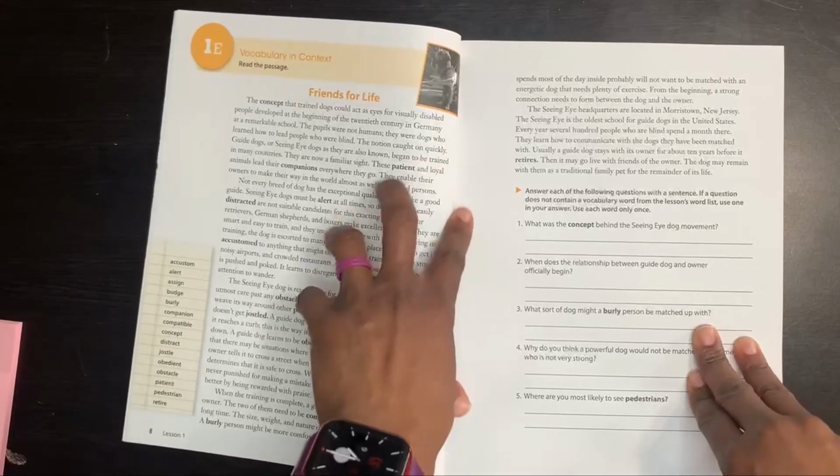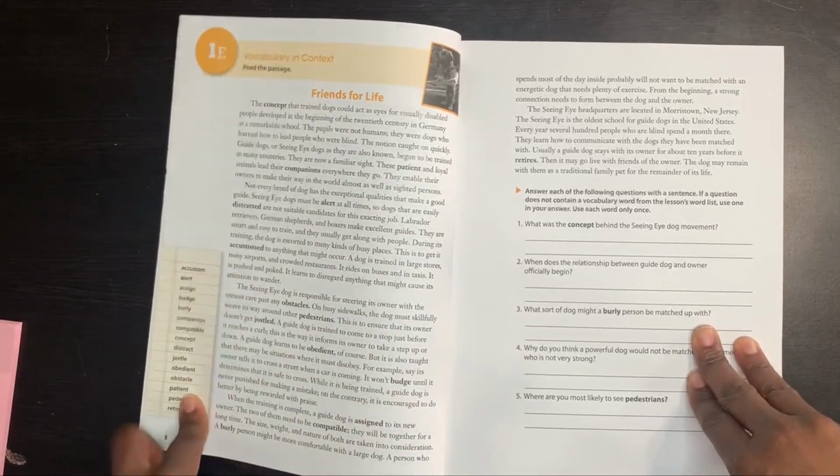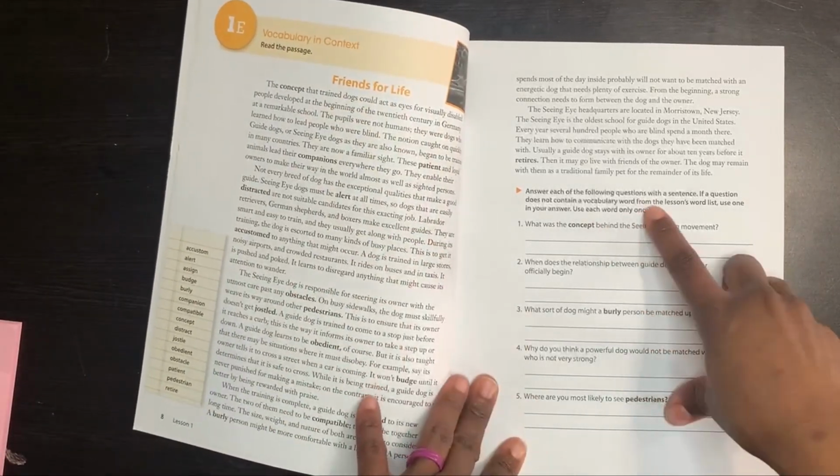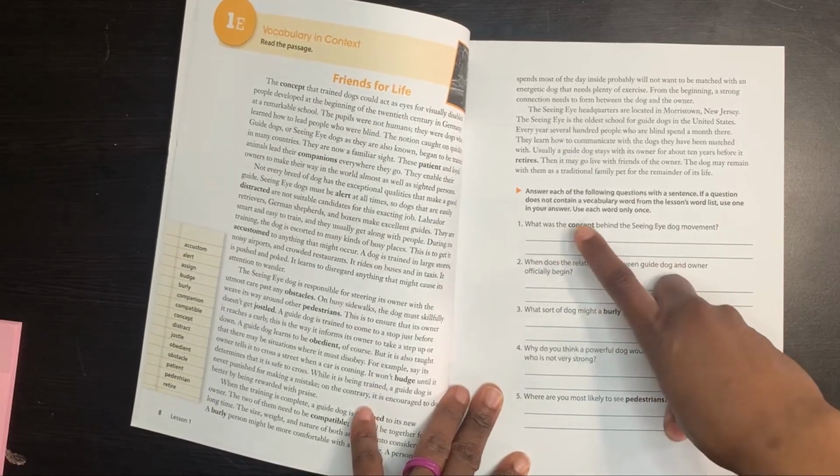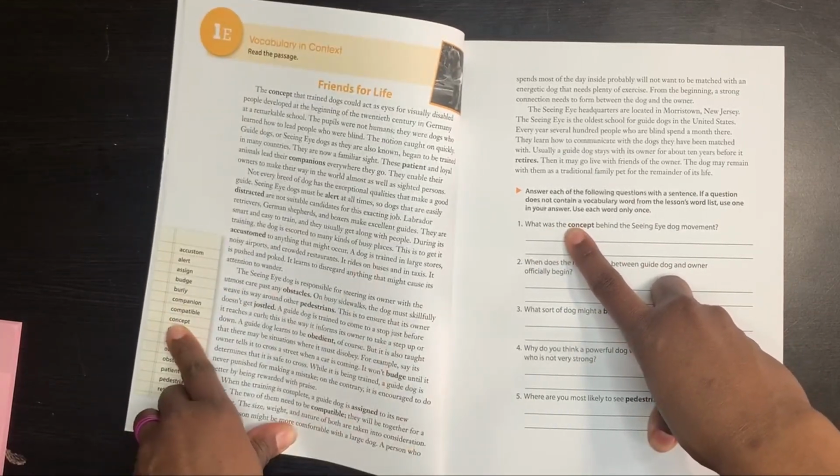Then they get into their passage. Word list is here again. They use the passage. Now, the instructions for the passage are, if there is not a bold word, which is one of the words here, concept.